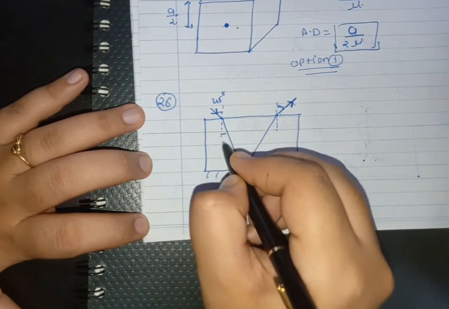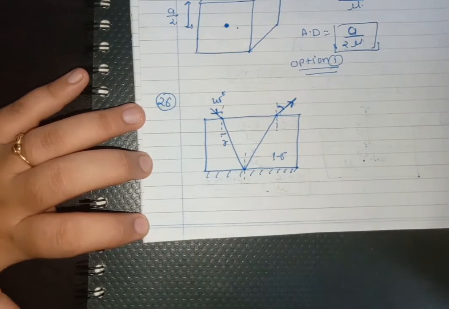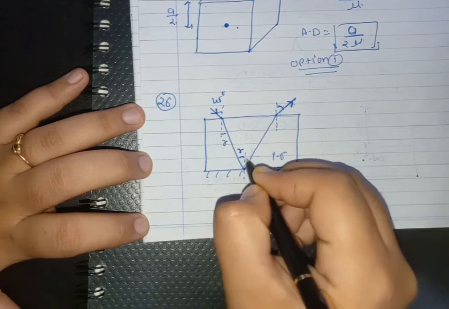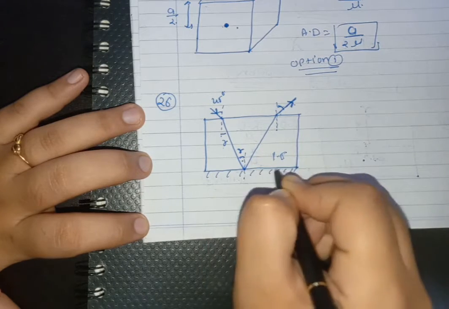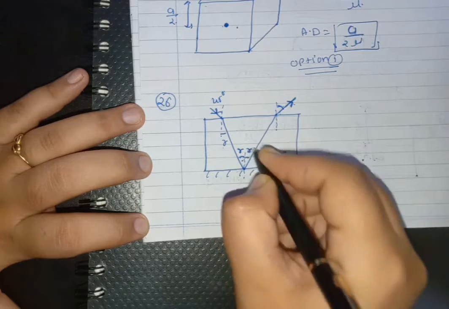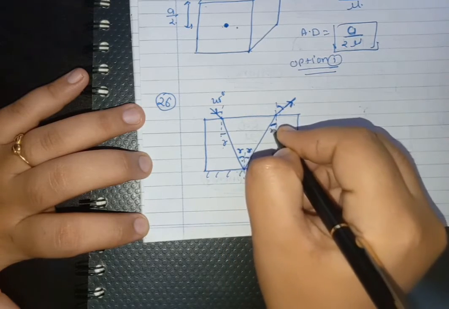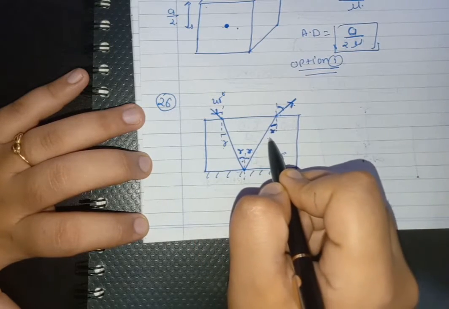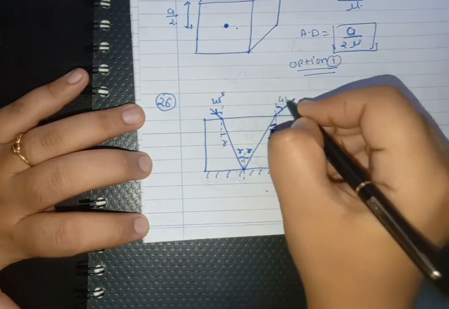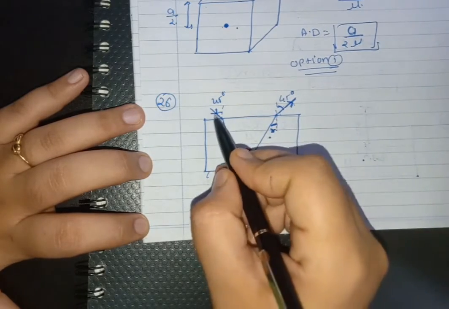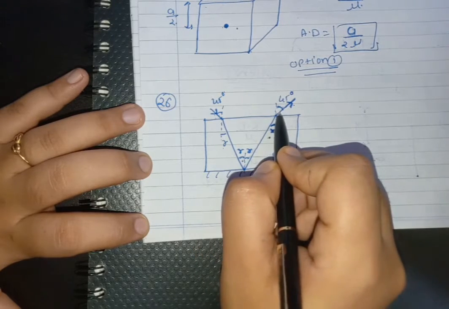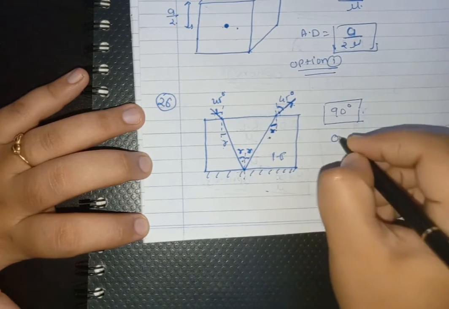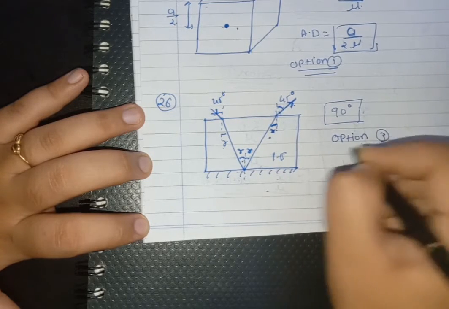Here let's say angle of refraction is r. If this angle is r, then this angle will also be r. This will be angle of incidence at the mirror, so angle of reflection will also be r. So on the same side the angle of incidence will be r. From this pair we can write, if at this point angle of incidence is r, then this angle will be 45 degree. So angle between the incident ray and finally refracted ray will be 90 degree. So option 3 is correct option.